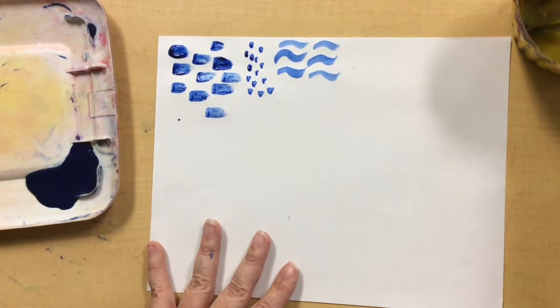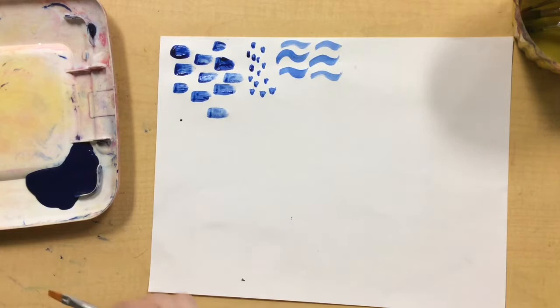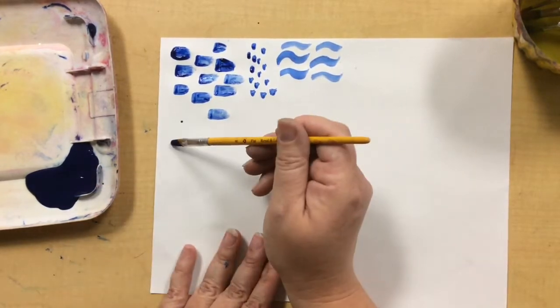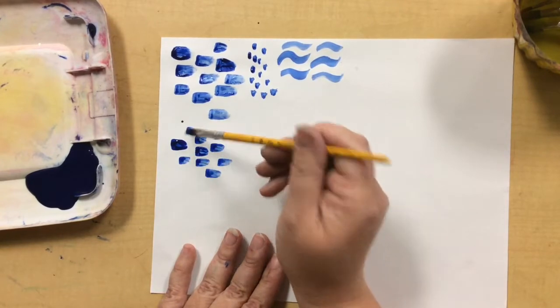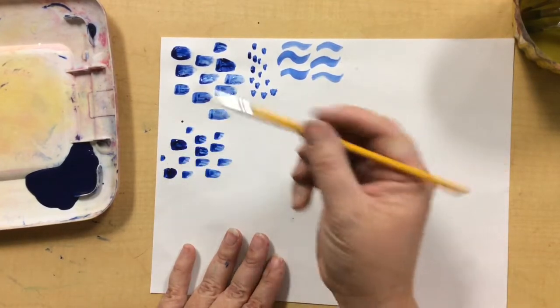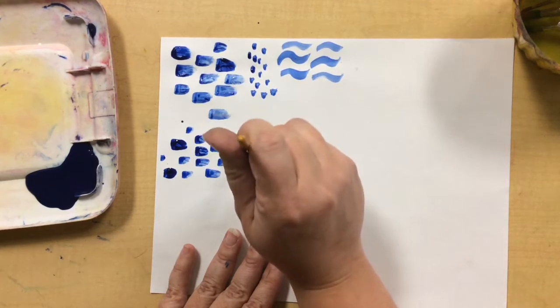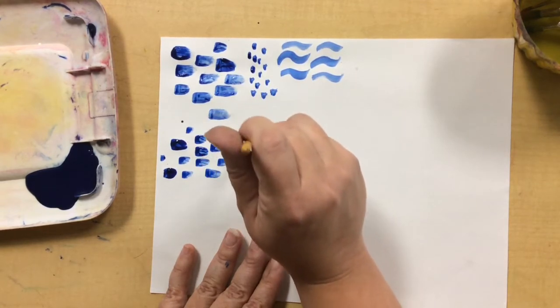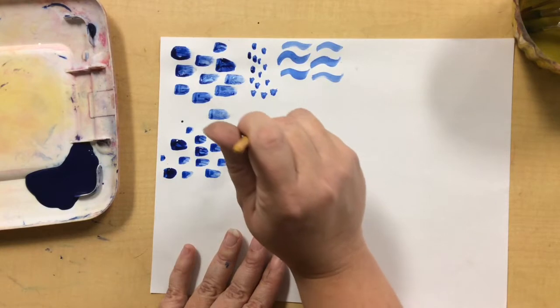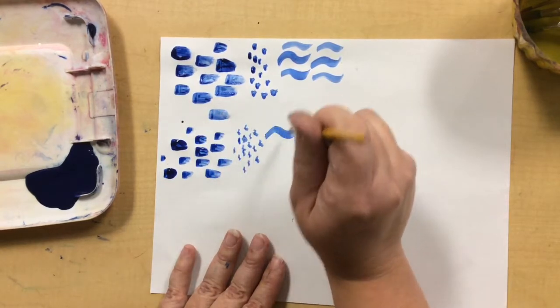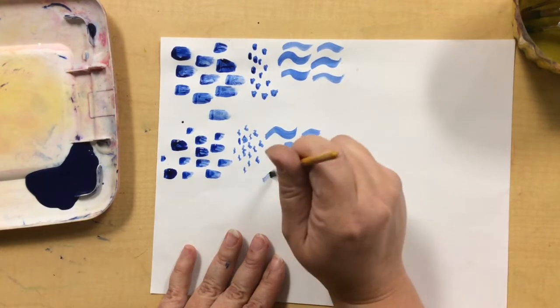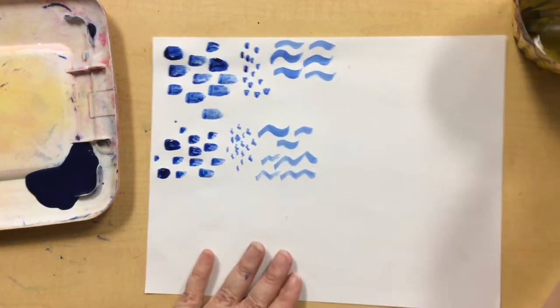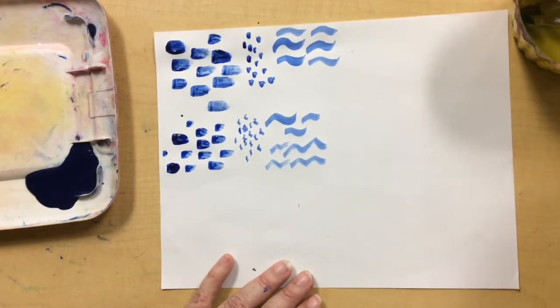We can also do that same technique with a smaller flat brush. So again, I'm just dabbing. And of course, a smaller brush is going to make smaller marks. The tip. And then we could do different lines. We could even do zigzags. Good. Now let's try it with the round.